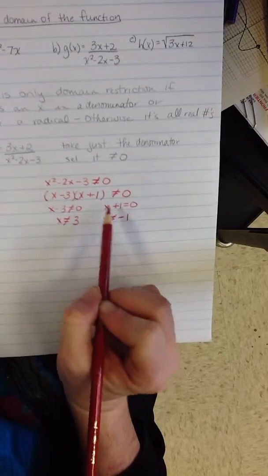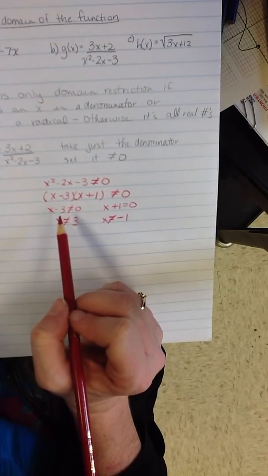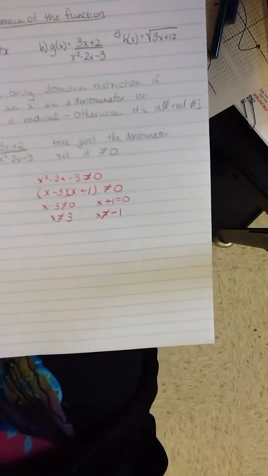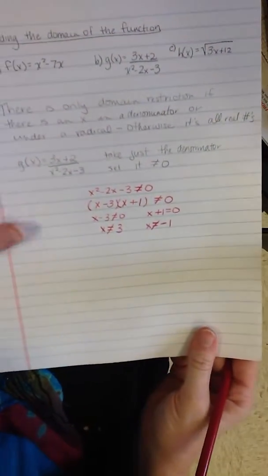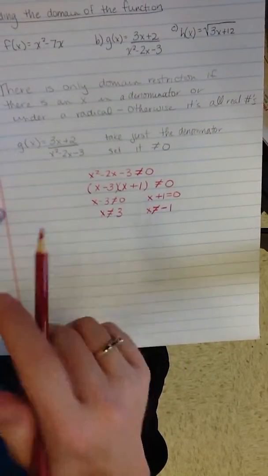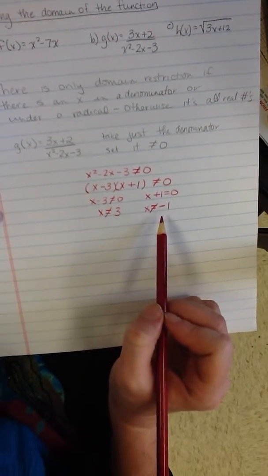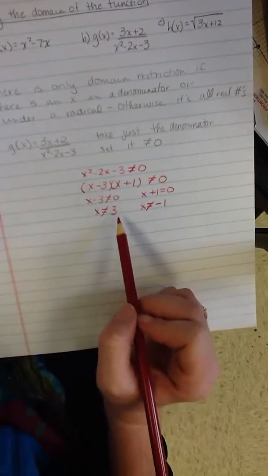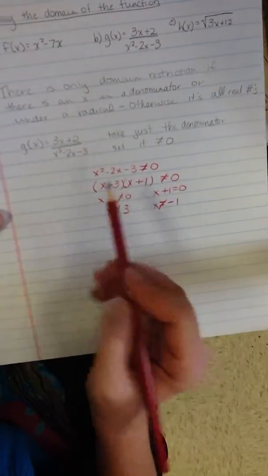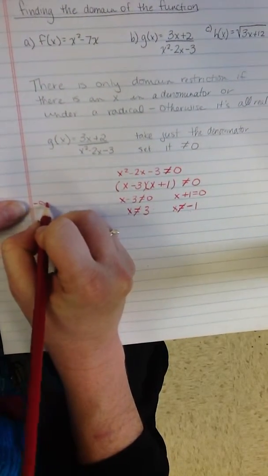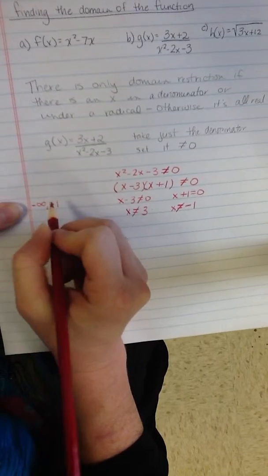So the way you have to write this in Math Lab Plus is interval notation. I don't know if you learned much about interval notation last year, but it's pretty easy. What this means is that x can be anything except 3 and negative 1. So it's going to go all the way from negative infinity to positive infinity with just holes at these two spots. So that means it's going to go from negative infinity all the way to negative 1.